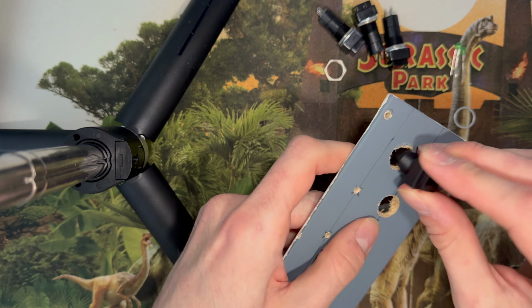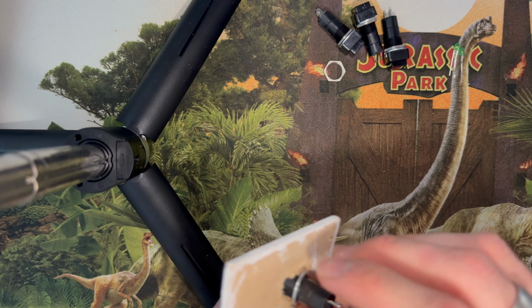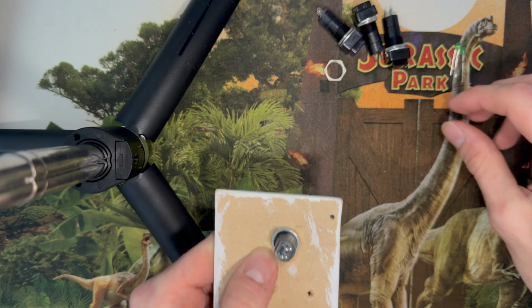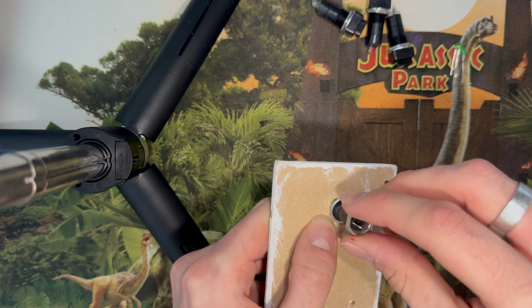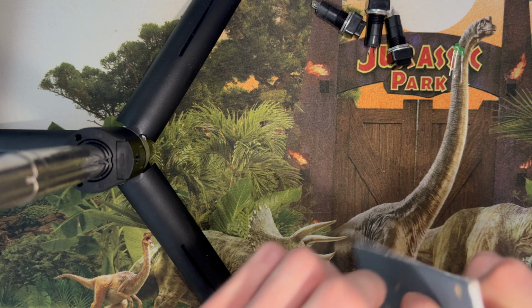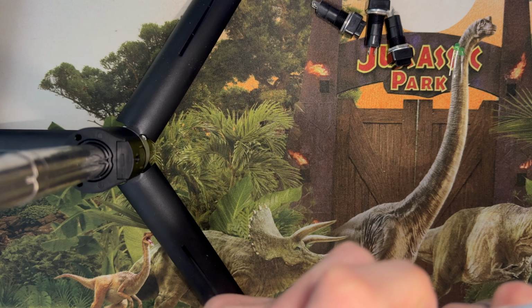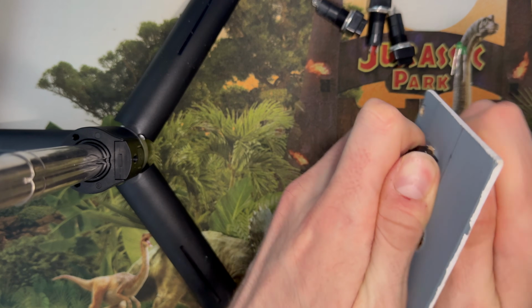So to put these in, it's just take the caps off the back, slide them into position, put the washer back through the back and the nut, and just tighten up. Get them nice and firm so they're not going to go anywhere.